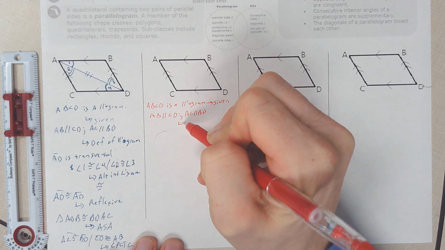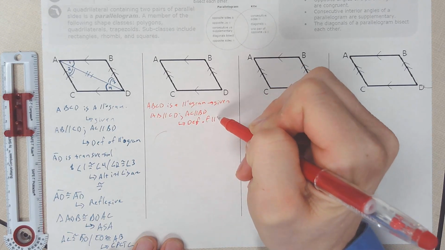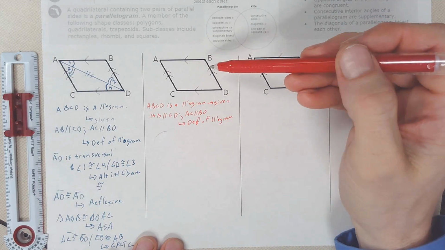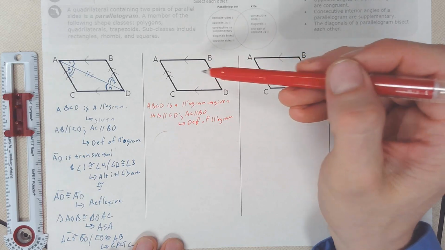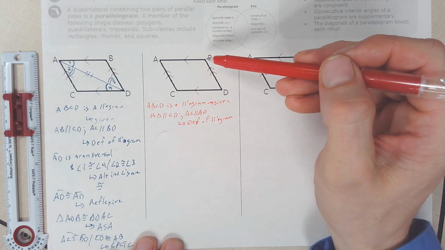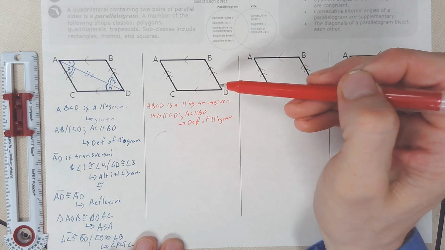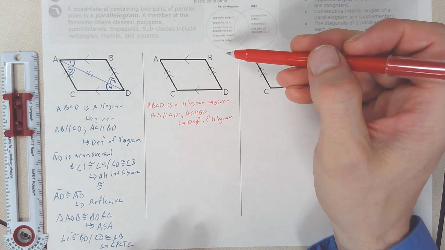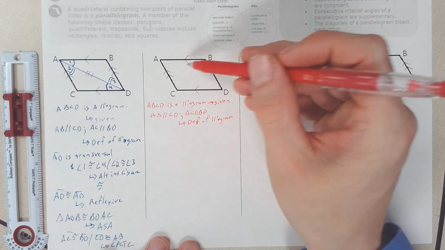That's the definition of a parallelogram. So these are parallel to these, and these are parallel to these. That means that this is a transversal to these two, and that these are a transversal to these two.